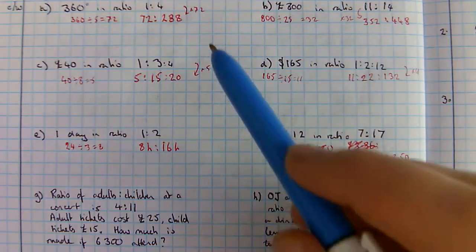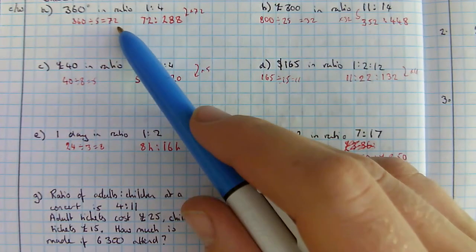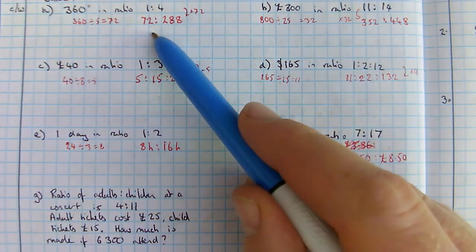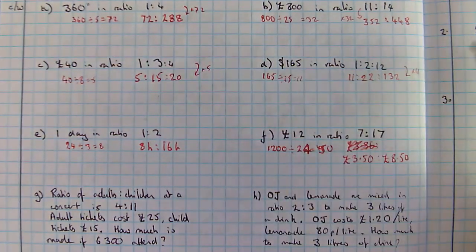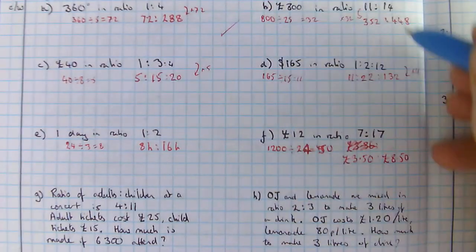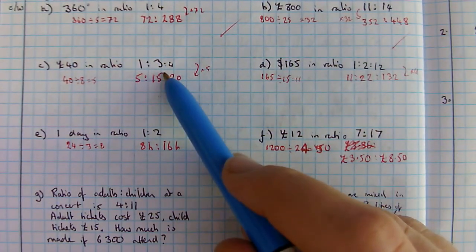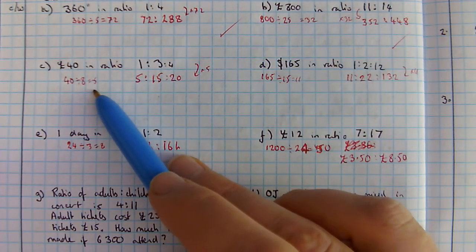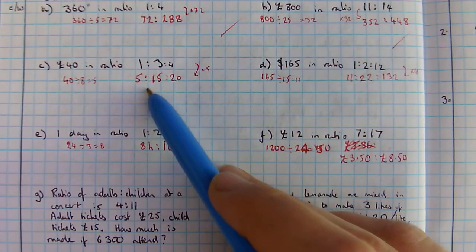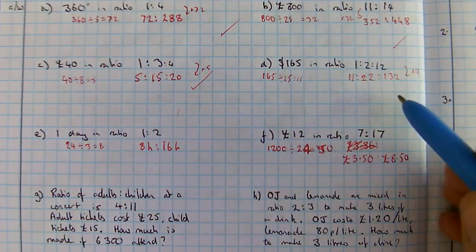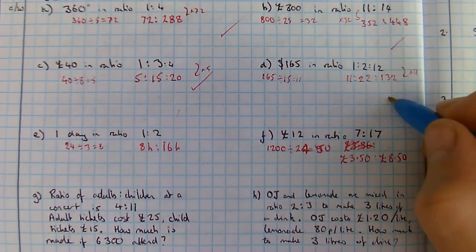Okay, so for the first one, 1 plus 4 gave you 5. So you're going to do 360 divided by 5 is 72. Multiplying the ratio by 72 gives you 72 to 288. 352 to 448. Here we've got a three-part ratio. 1 plus 3 plus 4 is 8. So 40 divided by 8 is 5. Times the ratio by 5 gave you 5, 15 and 20. Doing the same thing here. We've got 11, 22 and 132.